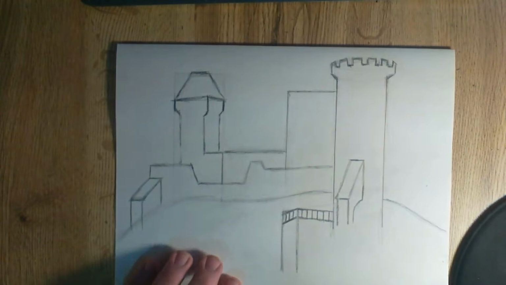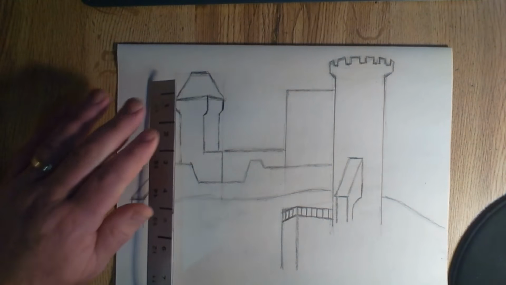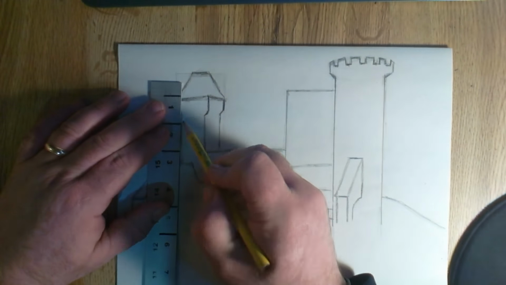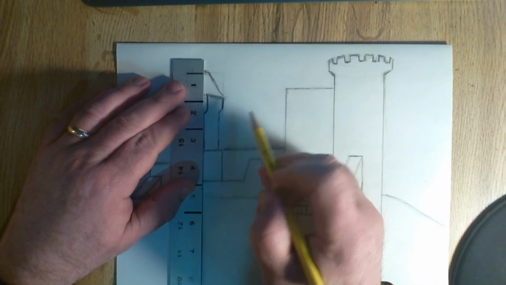And now what I'm going to do is take my ruler and sharpen up some of these lines, make them a little bit straighter.